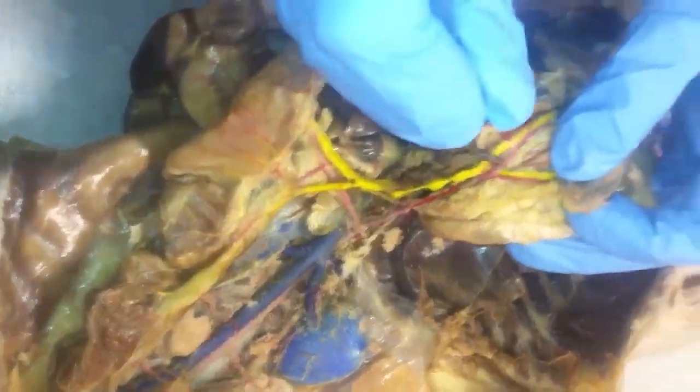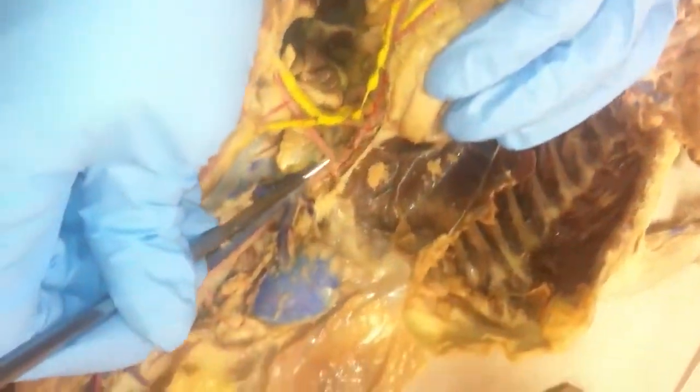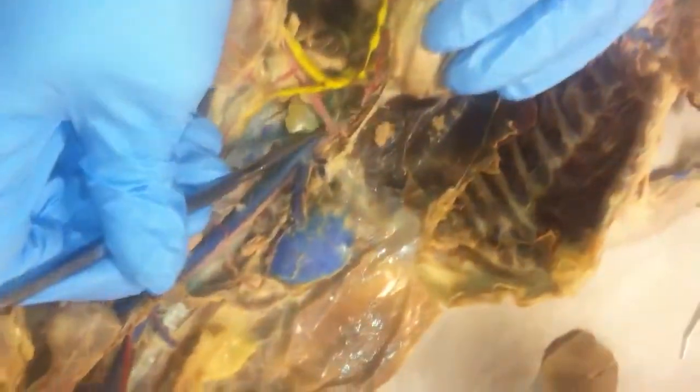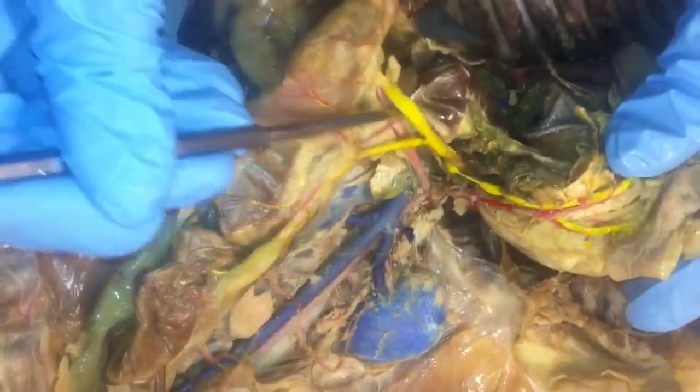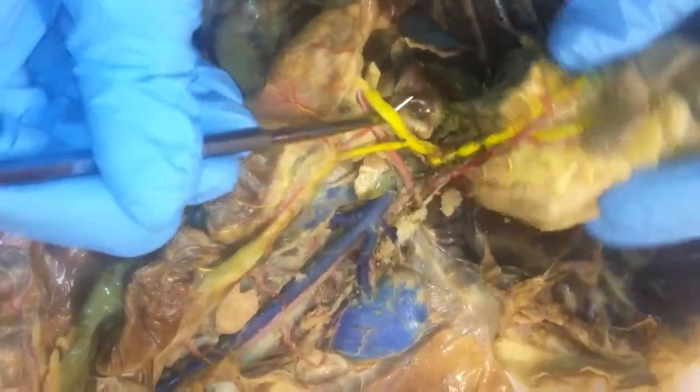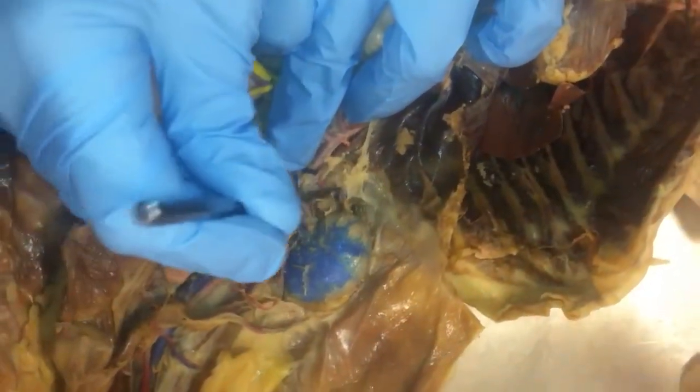Right next to the gastrosplenic artery is the gastrosplenic vein. The next artery that comes off is the superior mesenteric artery. Right next to the superior mesenteric artery is the superior mesenteric vein. The next thing that comes off, we have the adrenolumbar artery. And the vein right next to it.